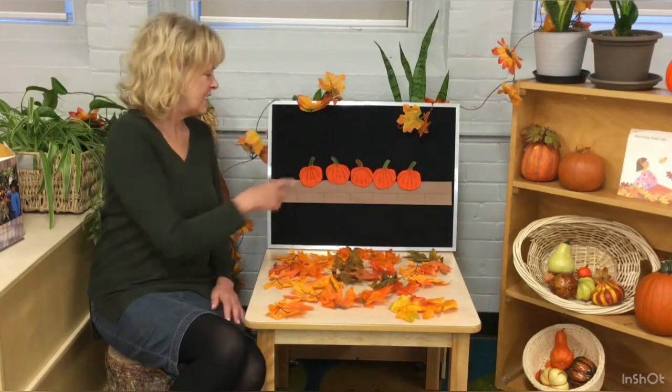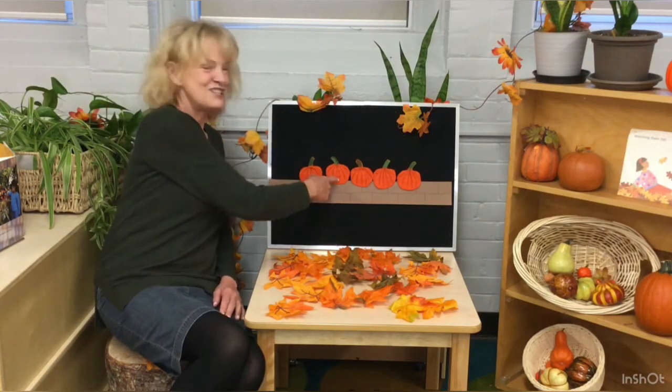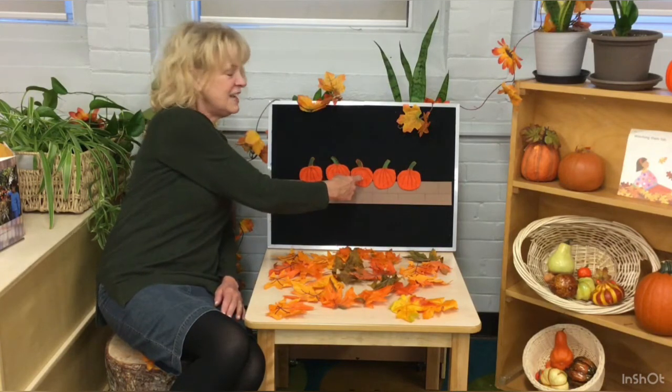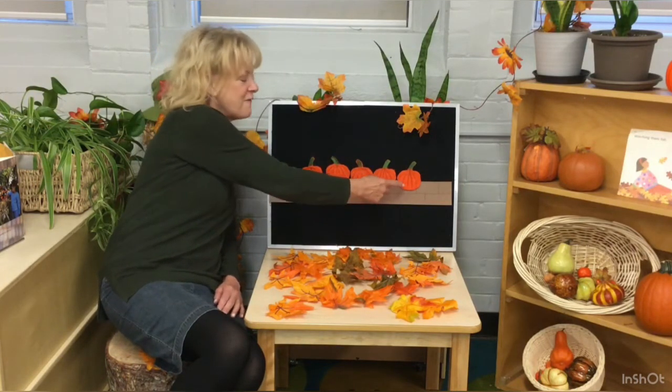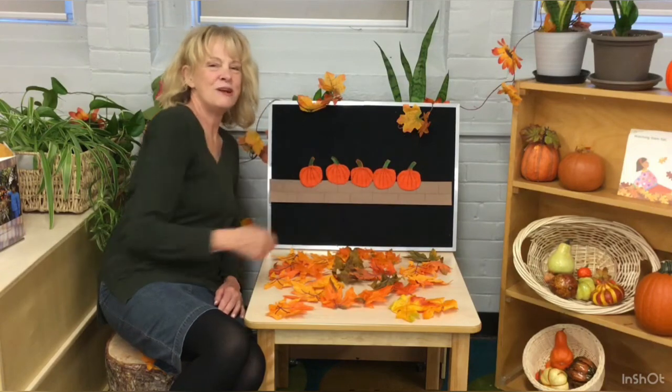Okay, my friends, can you see what we have on our felt board now? We have some pumpkins, that's right. Can you count how many pumpkins? Let's count together. 1, 2, 3, 4, 5 little pumpkins. And what color are they? They're orange, that's right. And now we're going to say a little poem about the 5 little pumpkins. Are you ready?